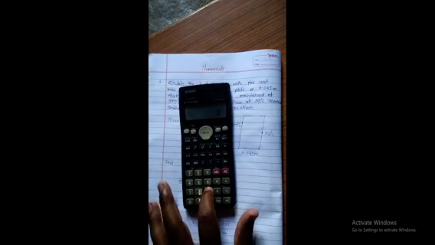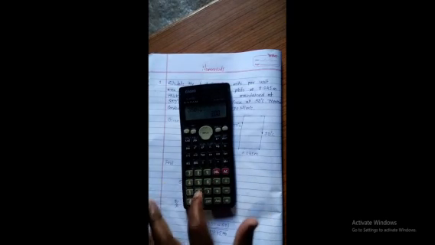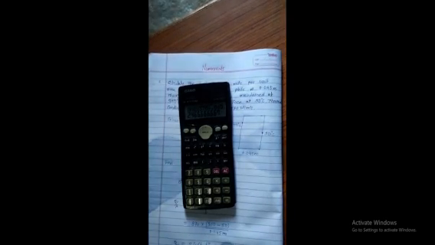So Q by A will be equal to, simply what you have to do, take a calculator and find that: first we will solve the bracket, 350 minus 50, into 370, divided by 0.045. We will get 2466.67 watt per meter square. This is the final value of heat transfer per unit area. Next example.